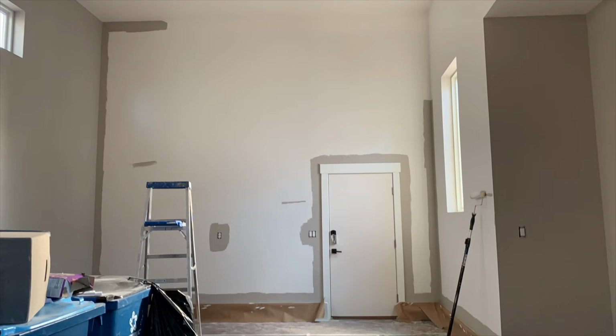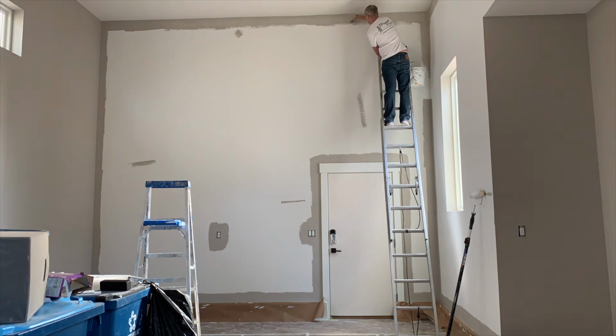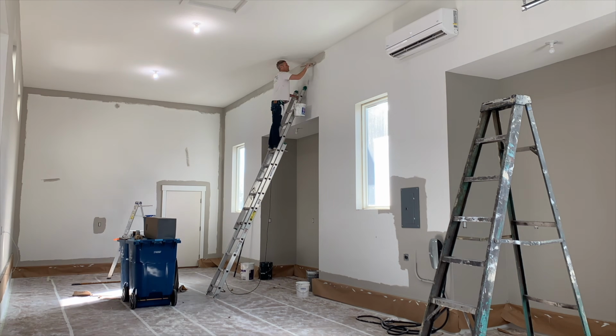But the flip side of that is when we're painting either the walls and the ceilings or just the walls, we're going to create that line on the wall and we do it by hand, which is a lot easier because you're going up to it and gravity is working in your favor.